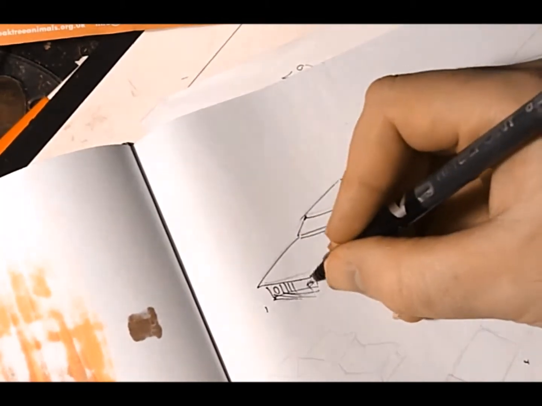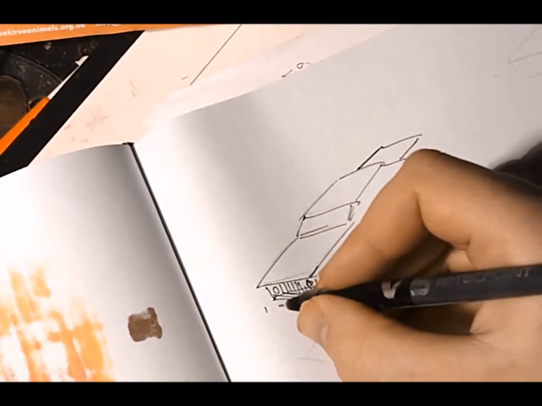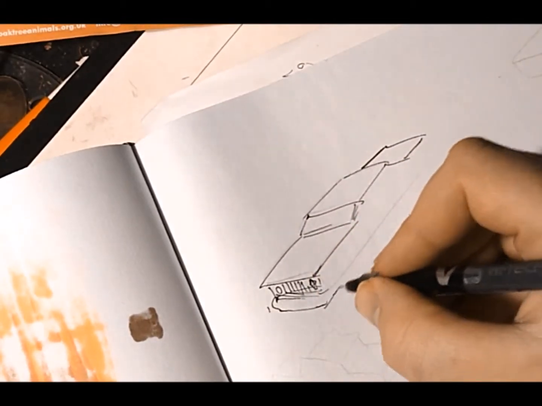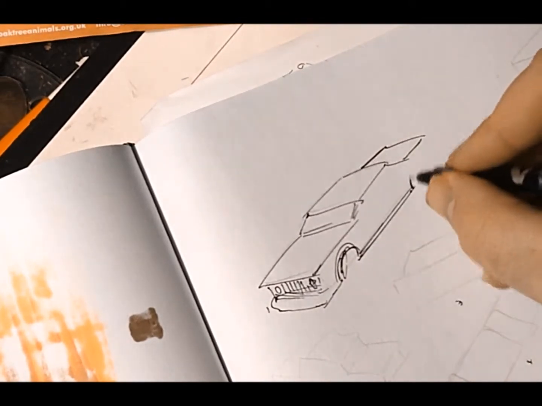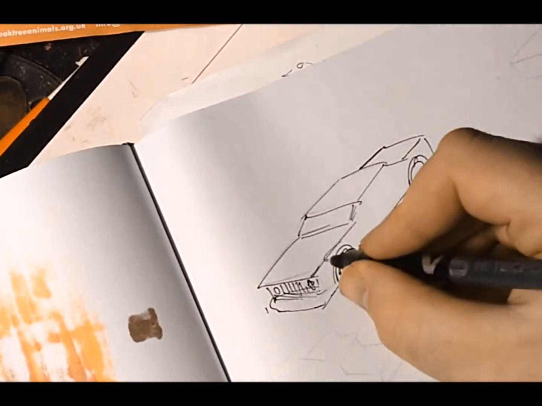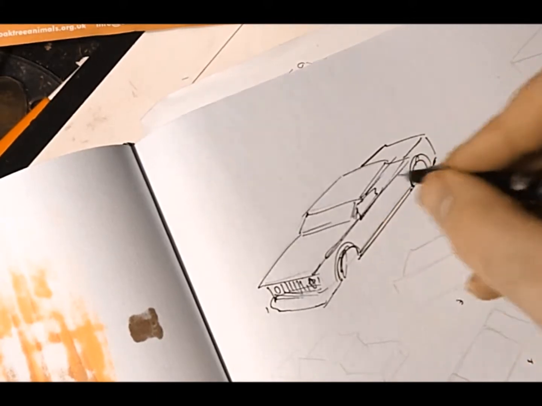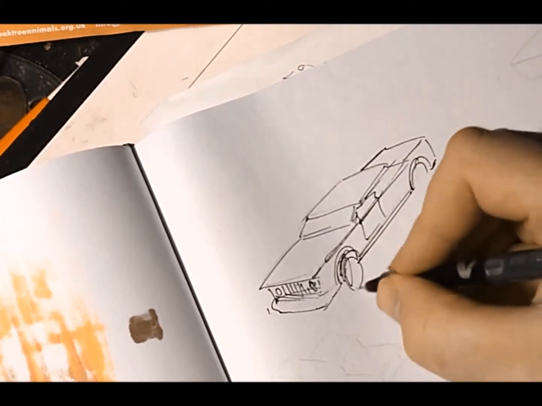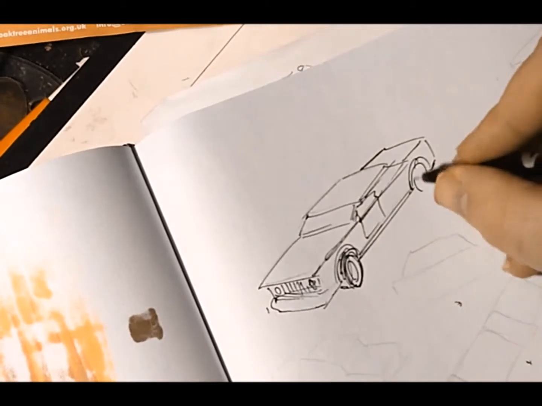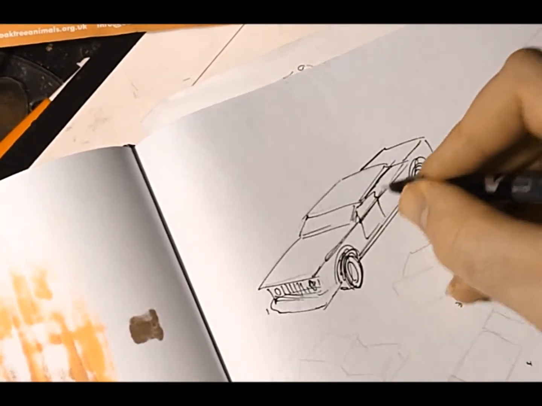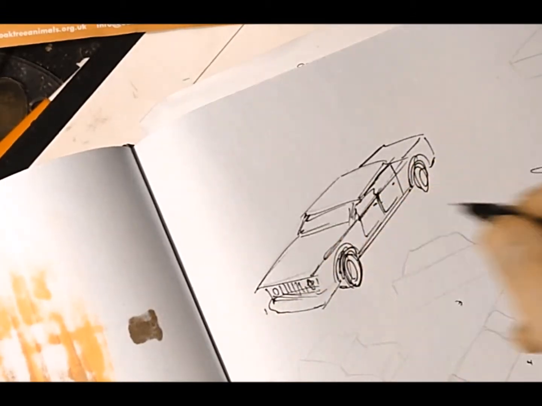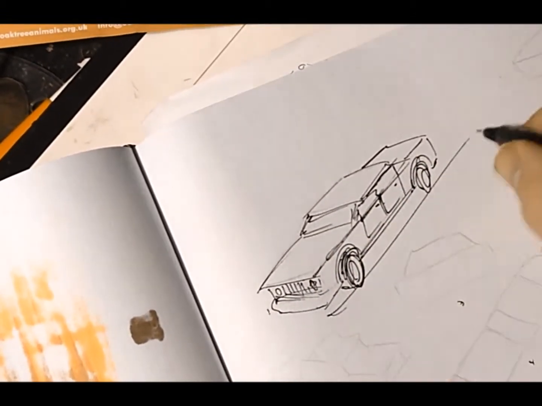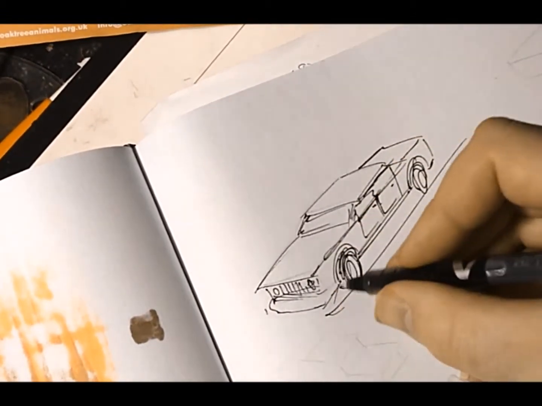So from here you can see the lights, the grille, bumper, wheel arch, and the wheels here. Add some door handles there. So get an idea for that one. This is that at ground level if you wanted to.